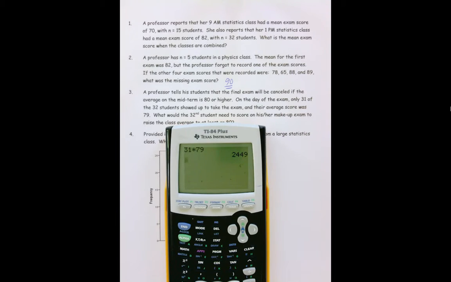Now, the only way the professor is going to cancel the final exam is if all 32 students average 80 or higher. So they've got to come up with a total of 2,560 points for 32 students to have an average of 80. Well, what's the student got to have? They've got to bring the total sum up to the 2,560 once this person's score is calculated in there. So this person's going to have to get a score of 111.